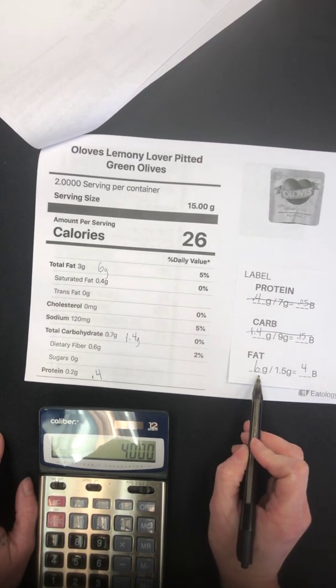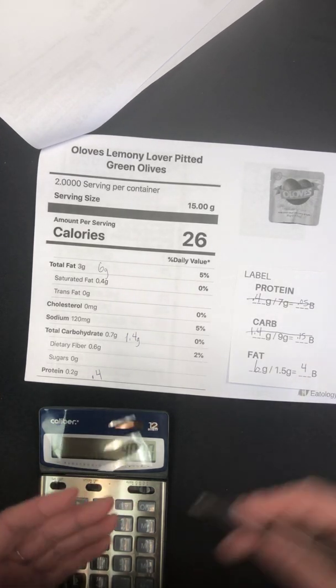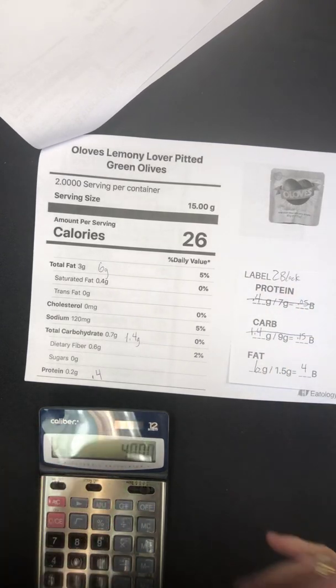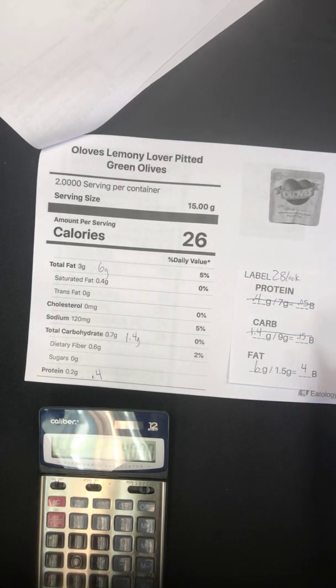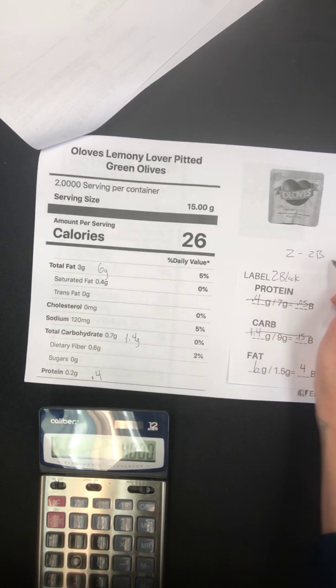Now, I would say I would halve the bag if my goal was a 2-block meal. I would just eat half the bag and save the other half for later. And then therefore you have two 2-block servings of fat.